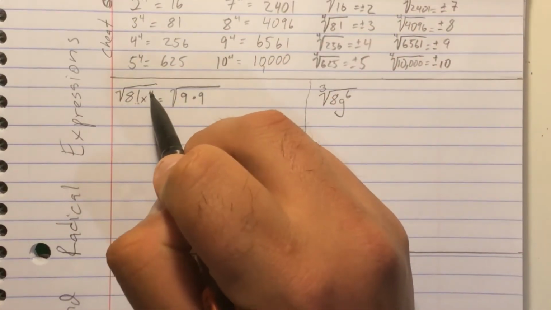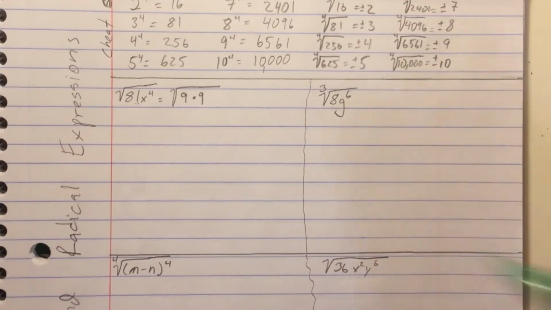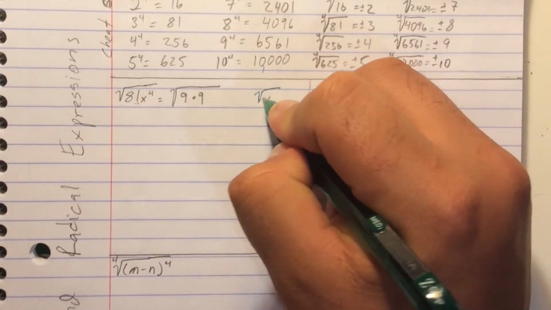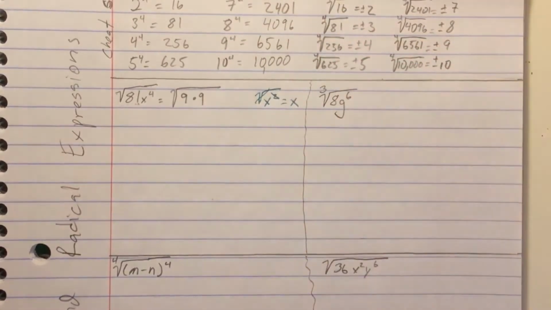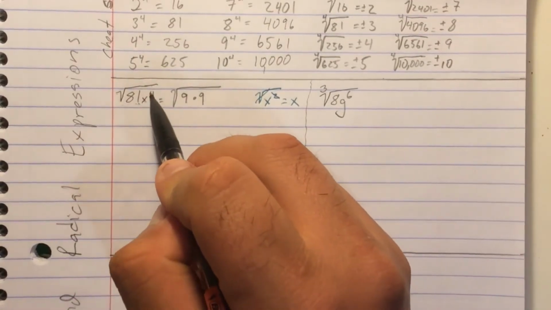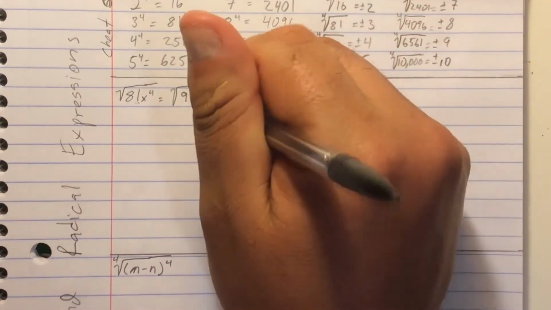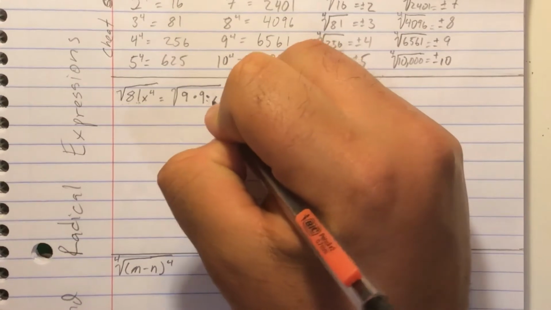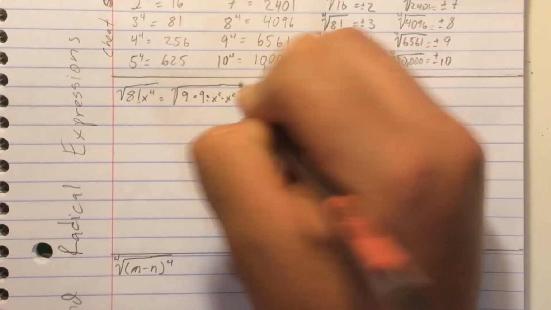In order to pair these up, let's do a little side note here. Whenever you have the square root of x squared, these reduce and you're left with x. So I'm going to do something similar here. I know that x to the fourth is just x squared times another x squared, and we'll extend the bar over.